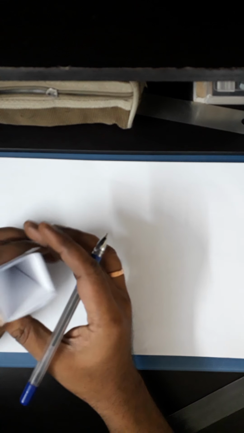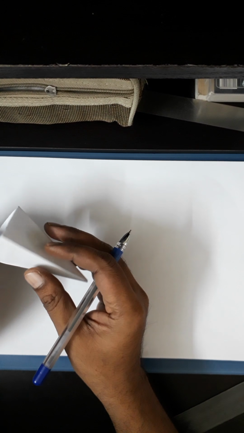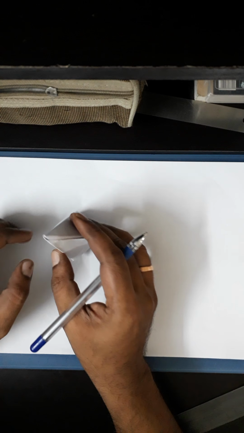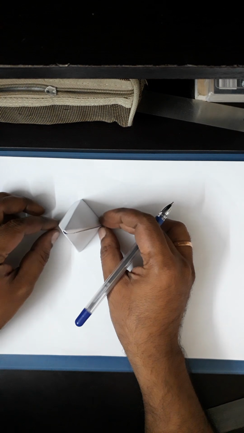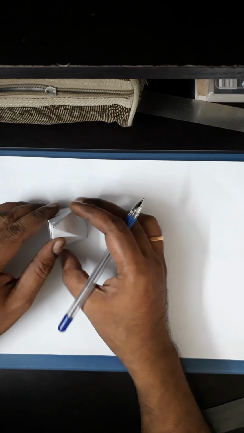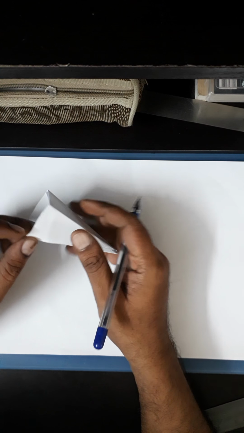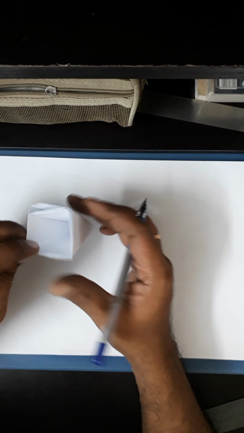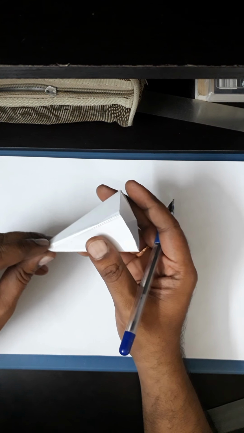Okay, we'll move on to the next type of problem in case of pyramids: a freely suspended pyramid. The exams are going to give you problems about a particular point, a corner, freely suspended about the base corner. That's most of the problems that will be given in the exam. We'll see how to solve that problem.